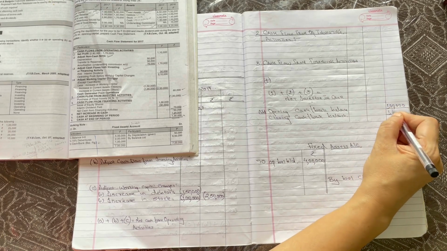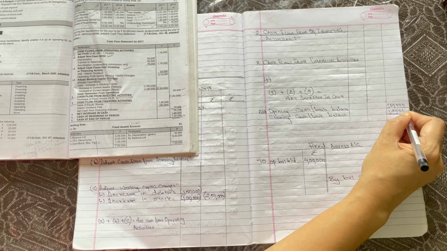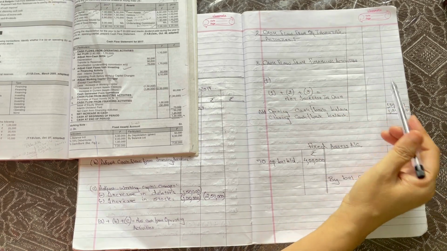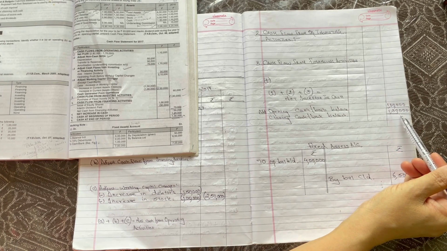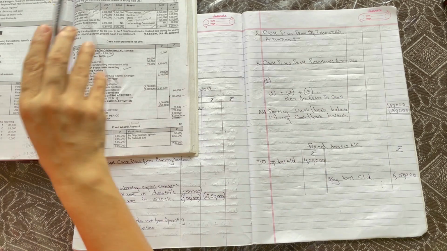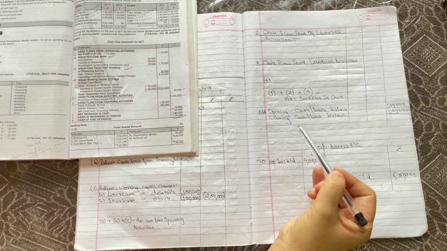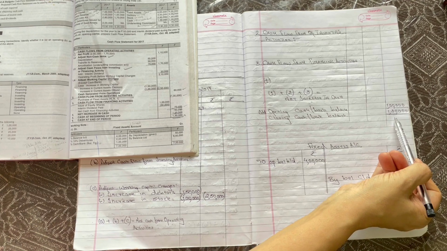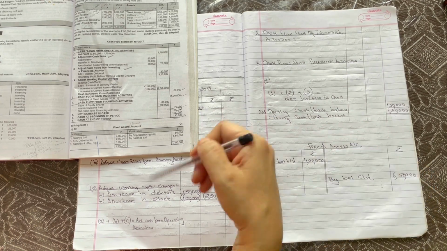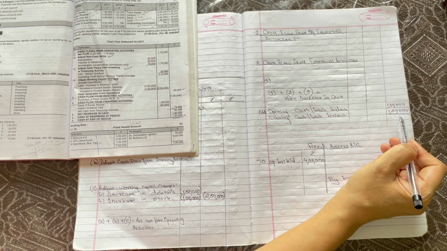Remember that. When your sum is completed, if you get the answer 1,30,000 finally, which means your sum is correct, you have to bring the answer to your closing balance of cash and bank. So your closing cash and bank is 1,30,000. This is your final answer. When we solve the entire sum, the answer should be 1,30,000.